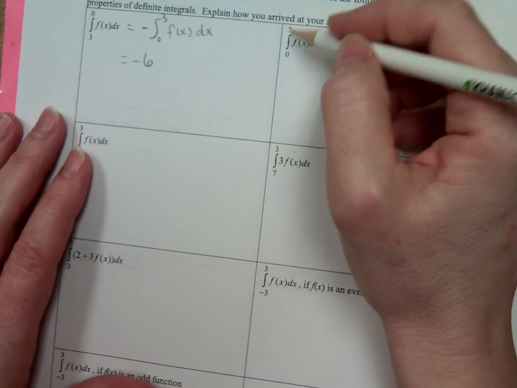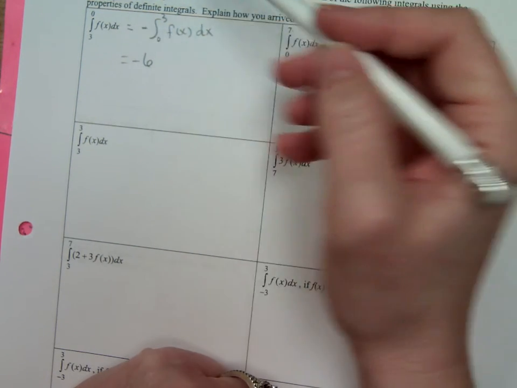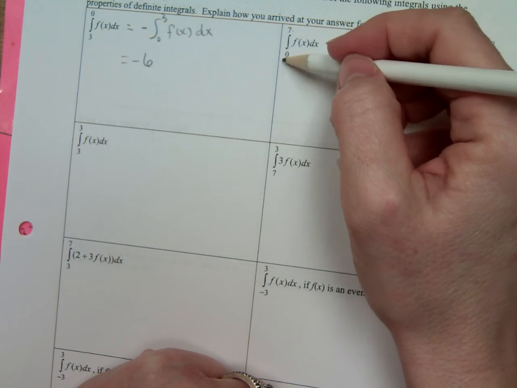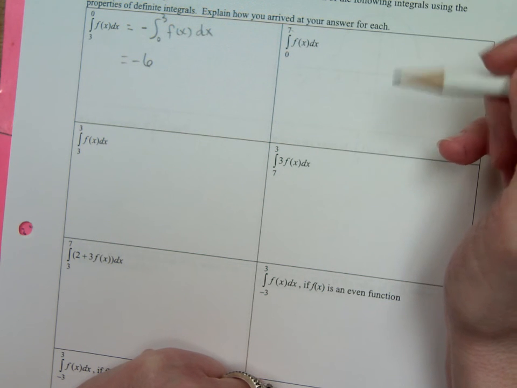Okay, so I would like to know the entire thing from 0 to 7. Well, I've got from 0 to 3 here and 3 to 7 here. So how could I find out all the way from 0 to 7? This is that one with C.